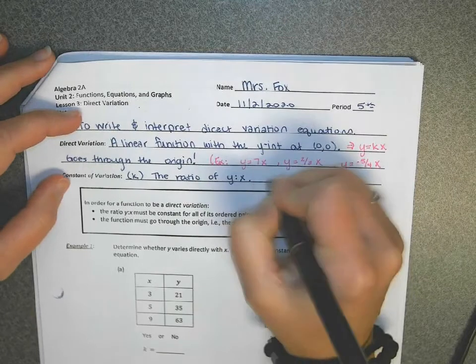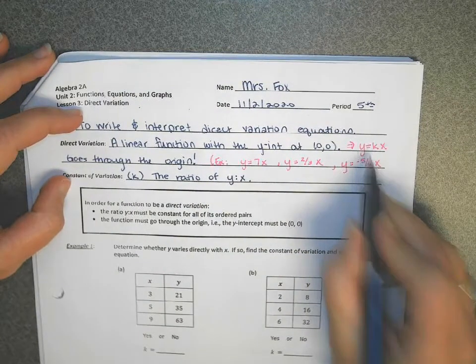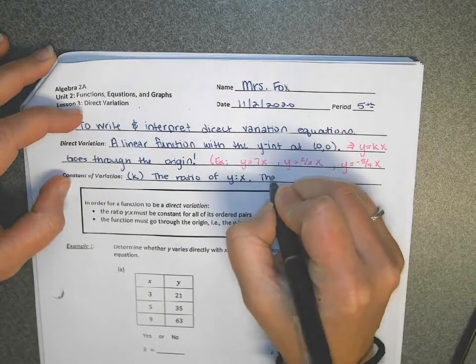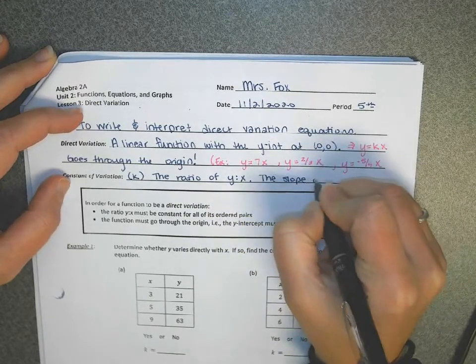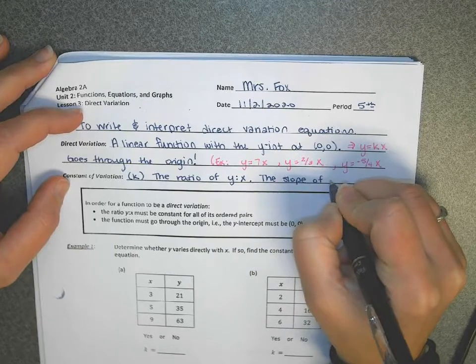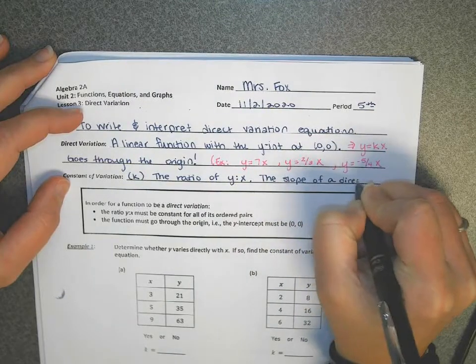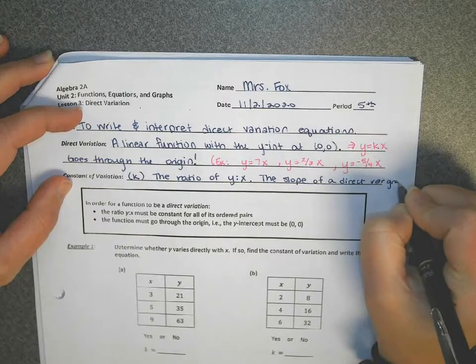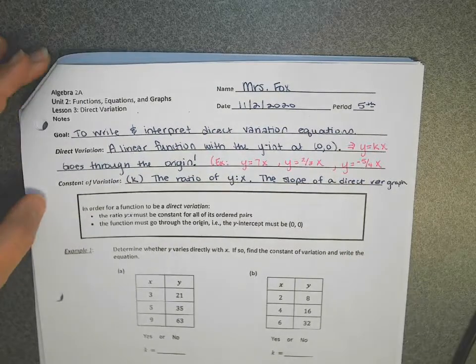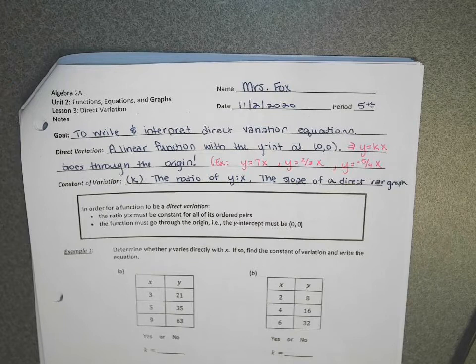This would also be considered, if you're looking at where k is, the slope of a direct variation graph. It's going to be the slope on the graph.